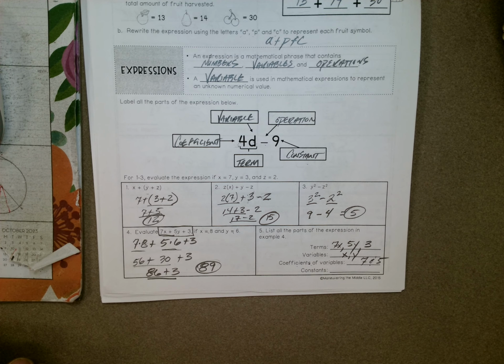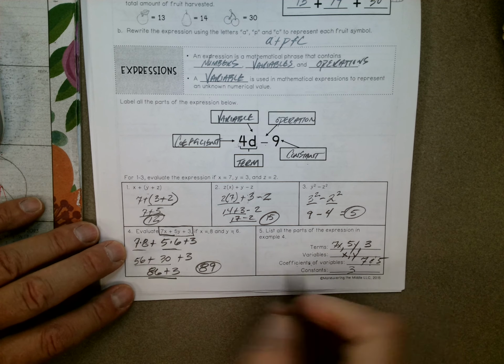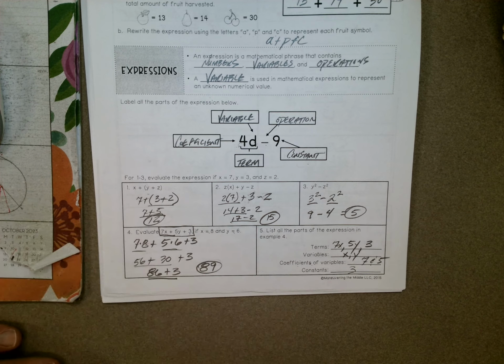And then finally, the thing that never changes is the 3. It is constant. Okay, so I'll make sure you get a chance to get caught up there. Okay, so some good stuff so far. Let's flip the page and take a look at what we have on the next page.